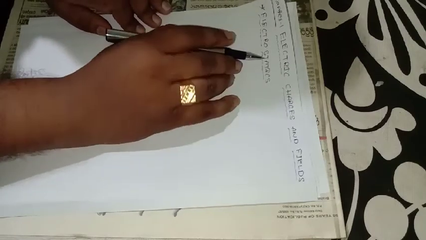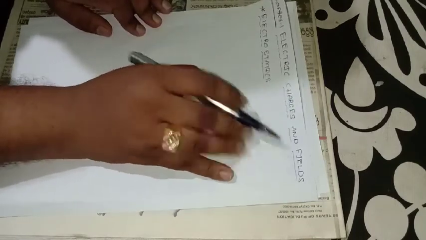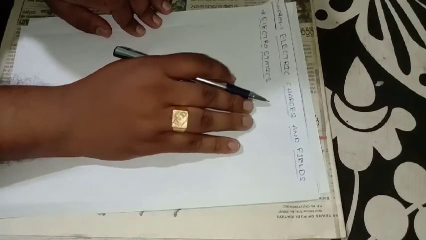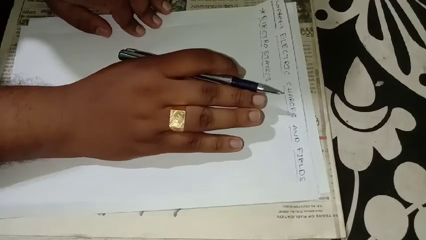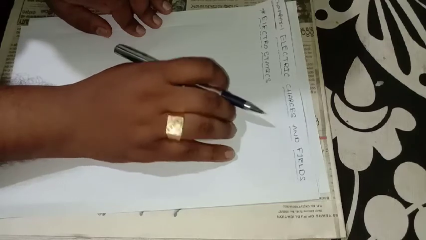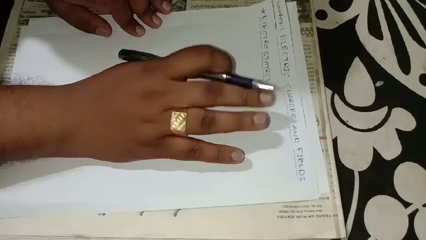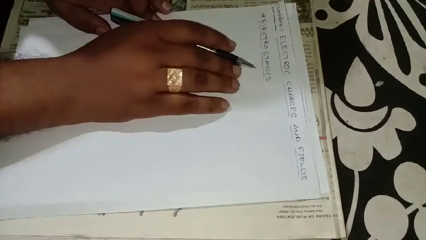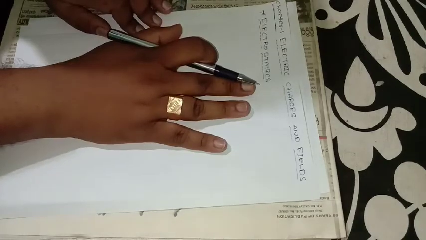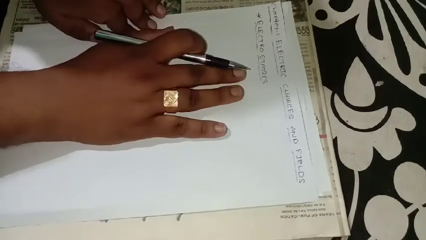Today we'll start chapter 1, that is electric charges and fields. This chapter contains 5 marks in your CBSE syllabus. So before starting, we should know what is electrostatic and what is electric charge. We will start this chapter.